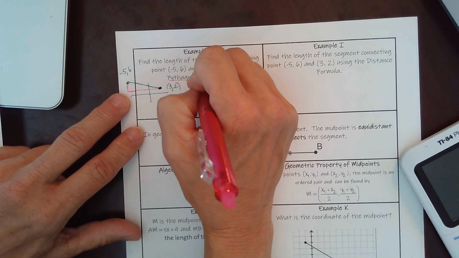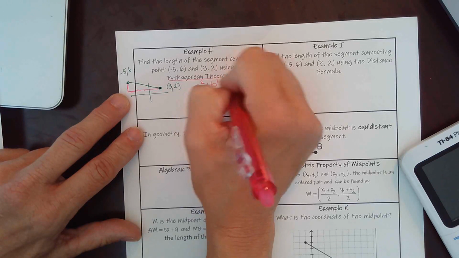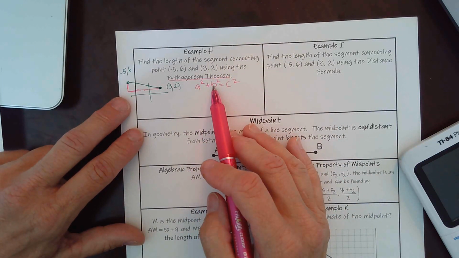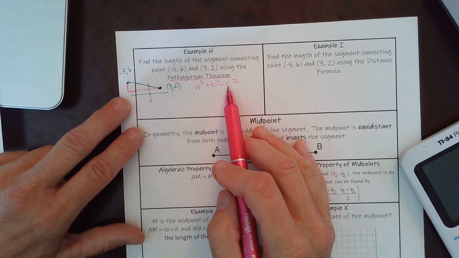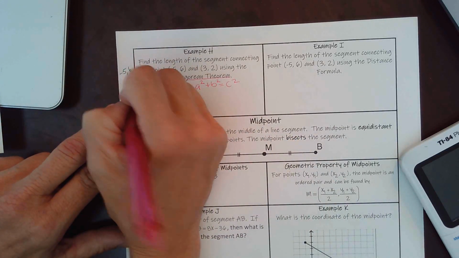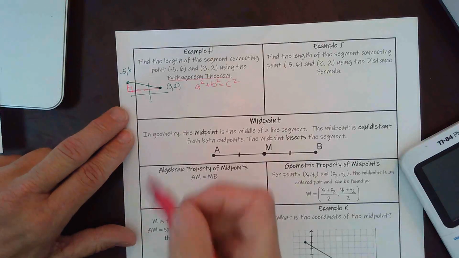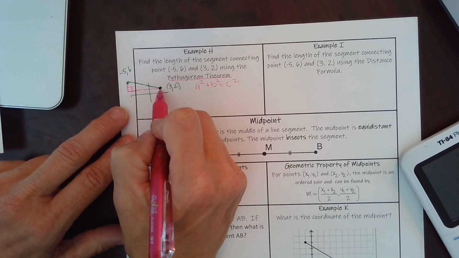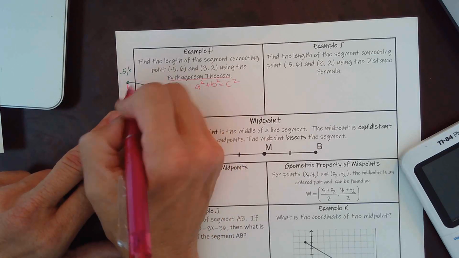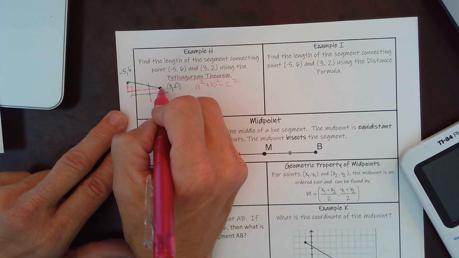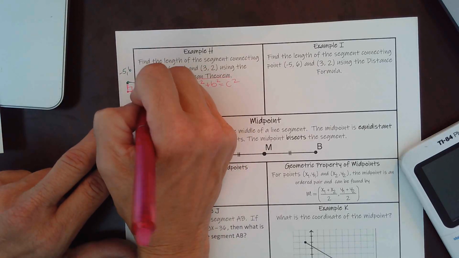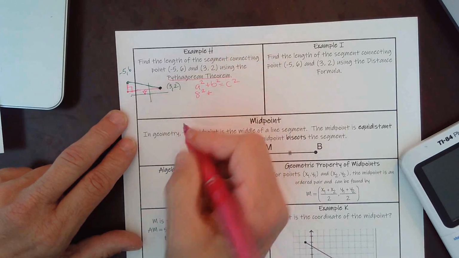My equation is a squared plus b squared equals c squared, where a is one leg and b is the other, but c is always the hypotenuse. So here's my right triangle. And if I go from here, which has an x value of 3, to here, then from 3 to negative 5 is 8. So this length is 8. So I have 8 squared plus.